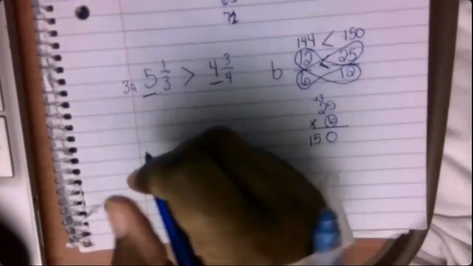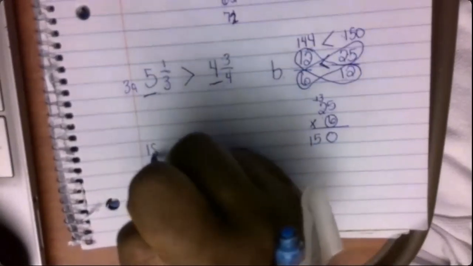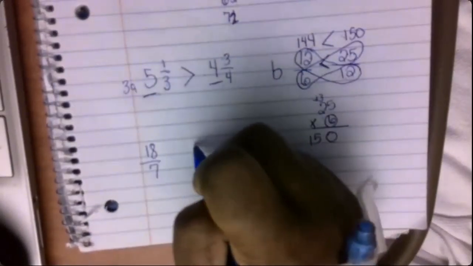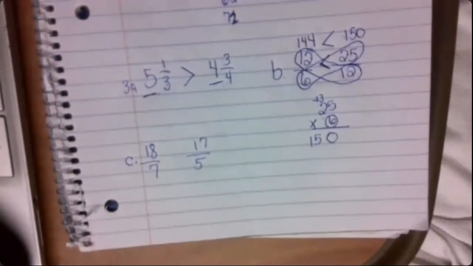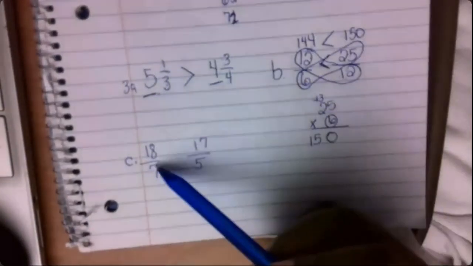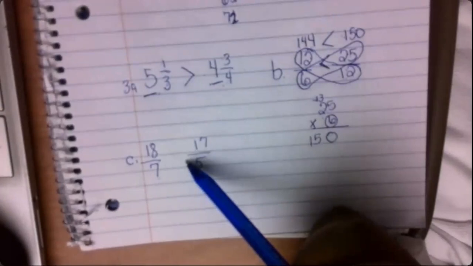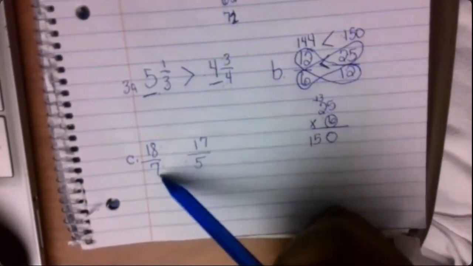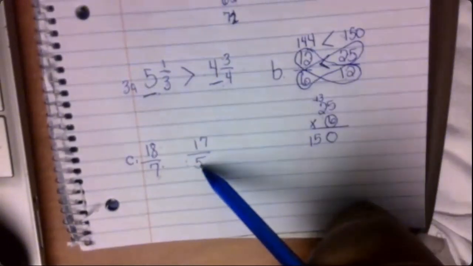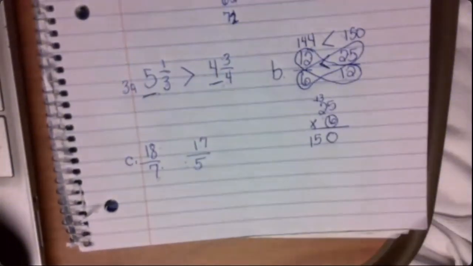All right, so let's go to C. So I have 18/7 and 17/5. All right, so again, let's pause here. Well, let's look at it first. Are they the same type of fraction? Yes, this is an improper fraction. My top numerator is bigger than my bottom denominator. And this is an improper fraction. So let's pause the video here and give you time to work it out.